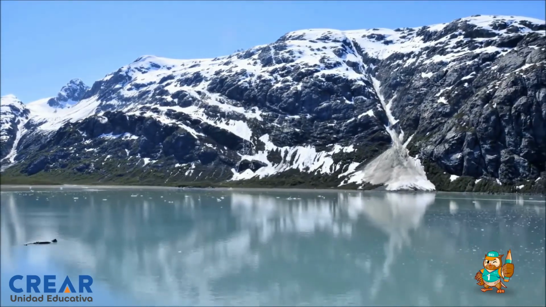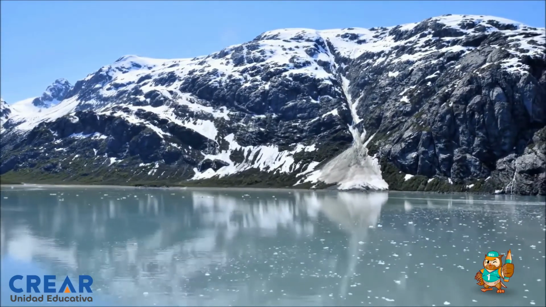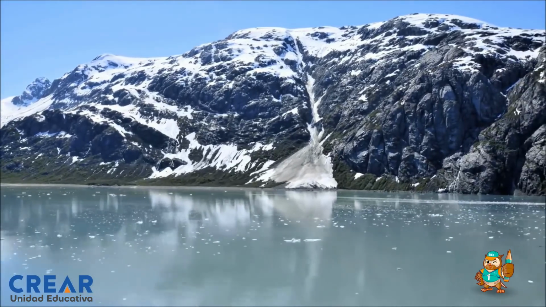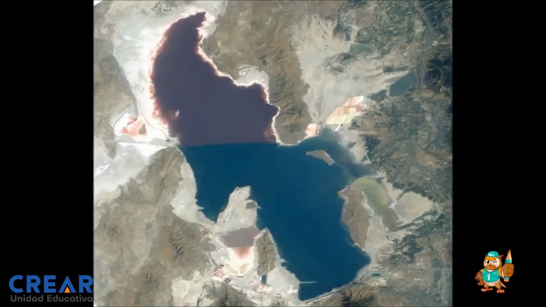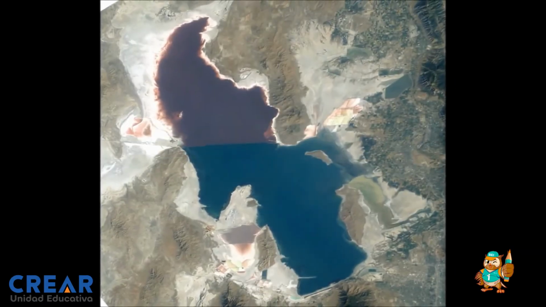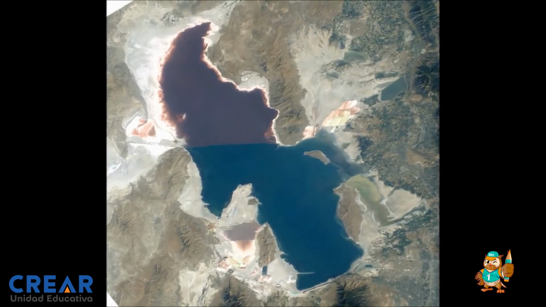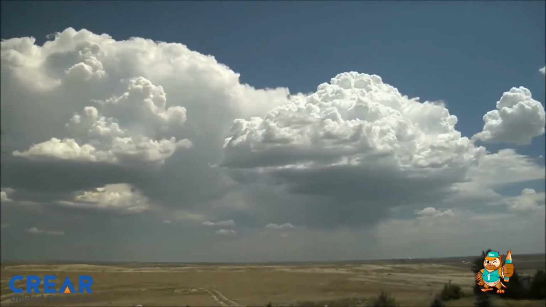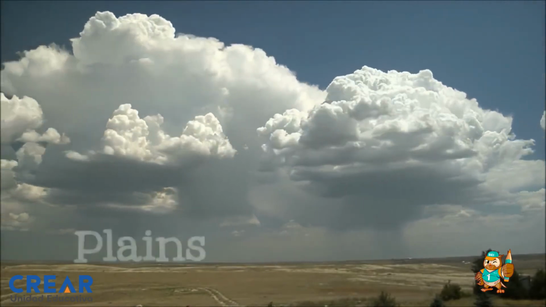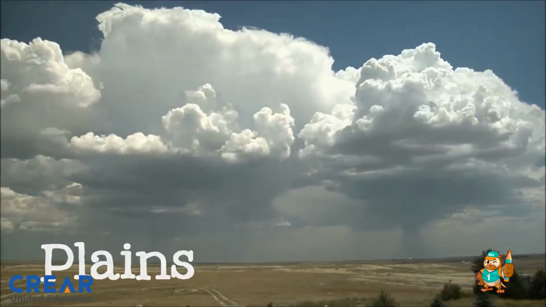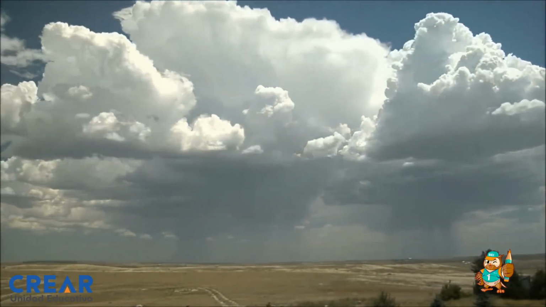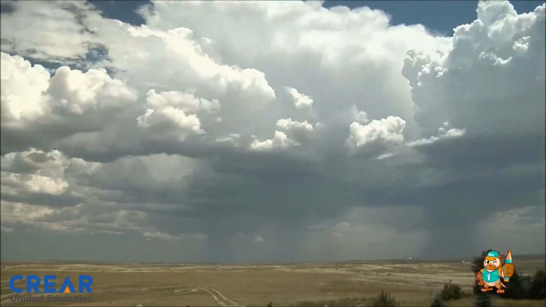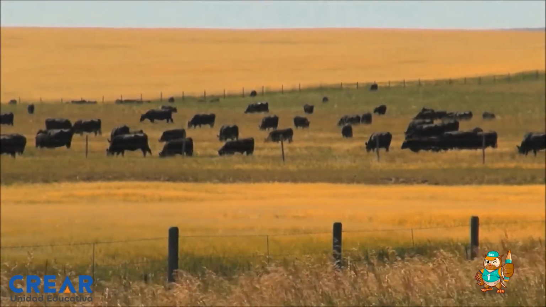The last landforms we are going to learn about today are plateaus. Plateaus are large areas of raised land that are flat on top. So imagine, kids, this is like a mountain, right? But the top is not like a hill, so it is plain. Okay, so this is a plateau.